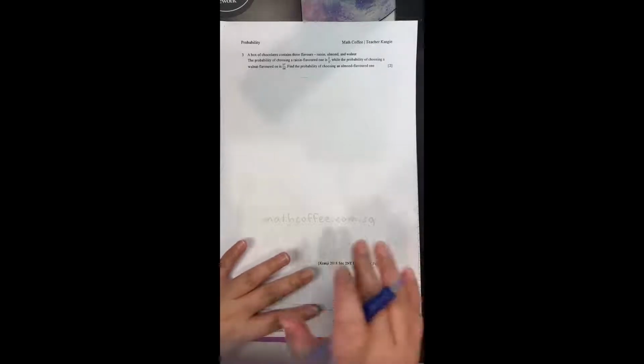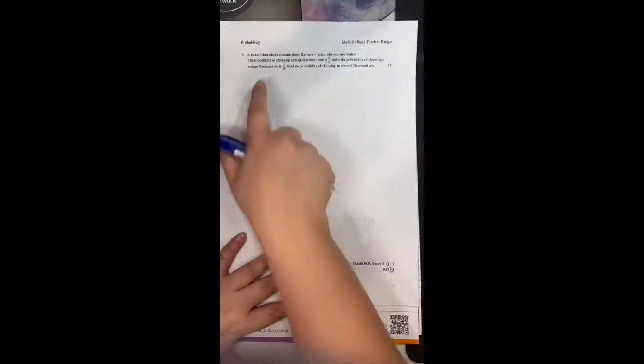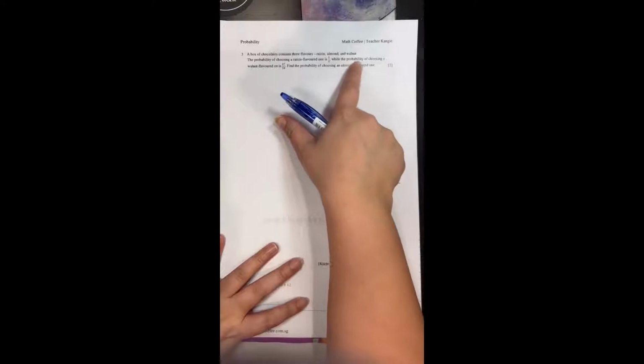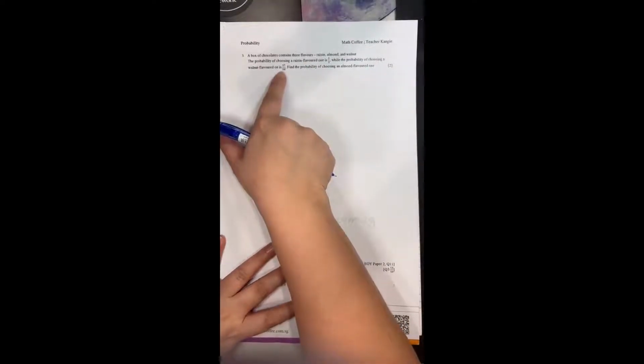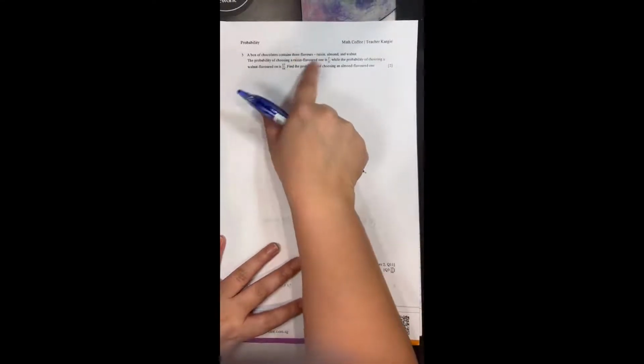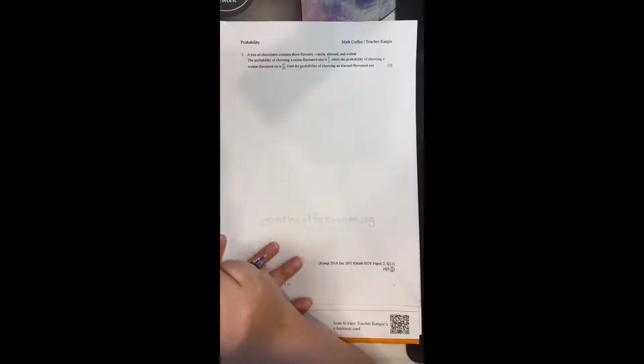Okay, so a box of chocolate contains 3 flavors: raisin, almond, and walnut. The probability of choosing a raisin is 2/5. The probability of choosing a walnut is 17 out of 50. So you see, in this case you have 3. Always remember that all the probabilities, when you add them together, should give you 100% or 1 whole.